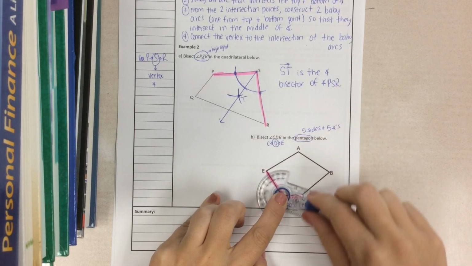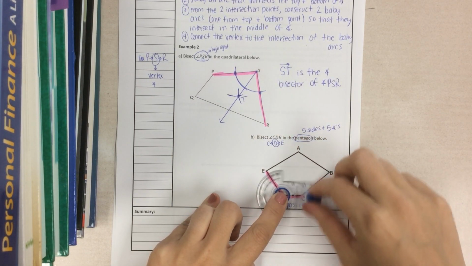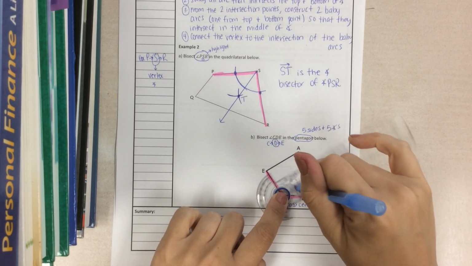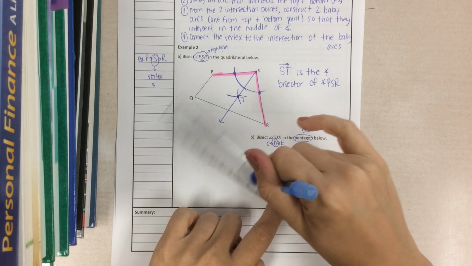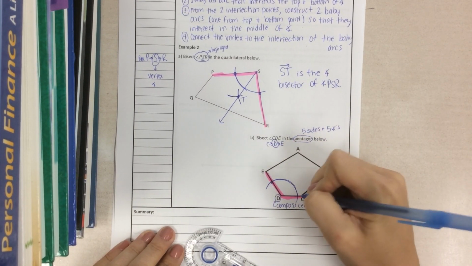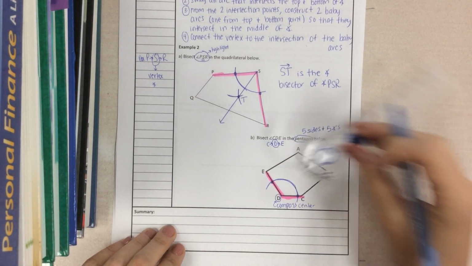So you want to make sure that it hits ED and EC before you tighten your compass. Okay, so check that first. And now let's make our first arc. Okay, there we go. So our first arc intersected at ED and DC.